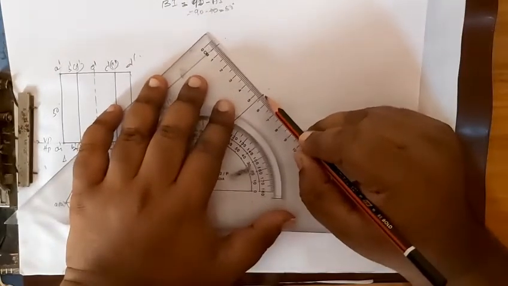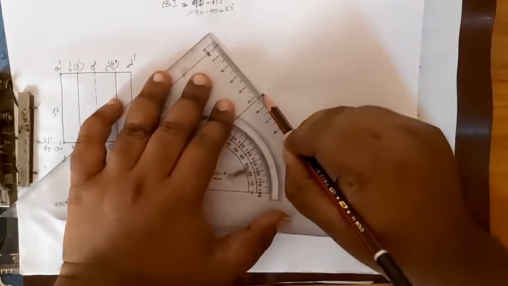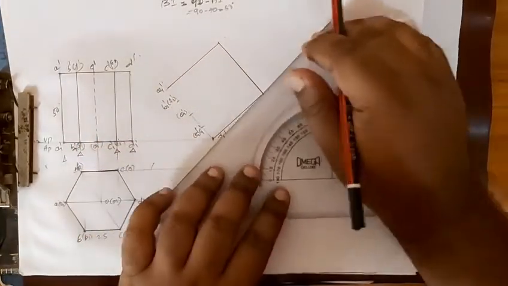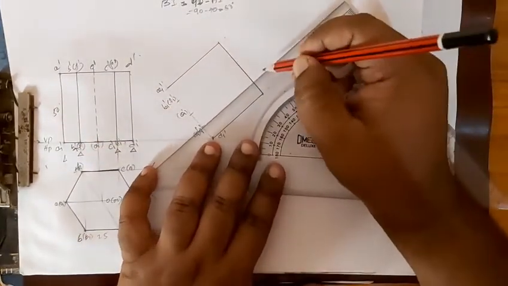We join these 2 points. Then other lines.